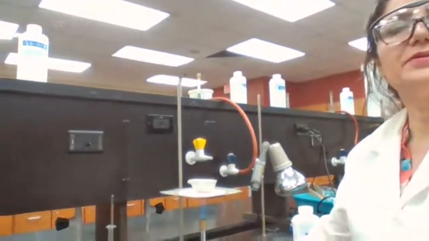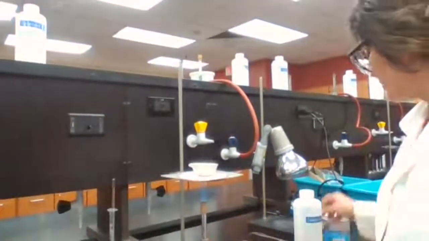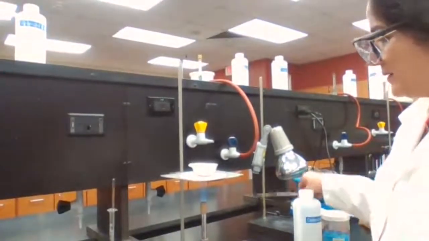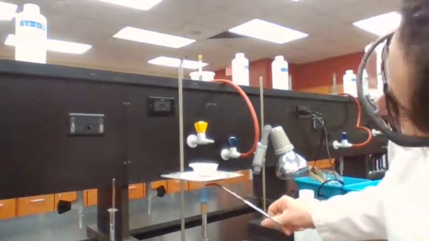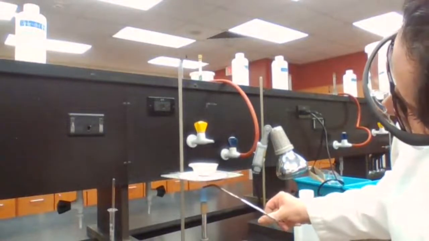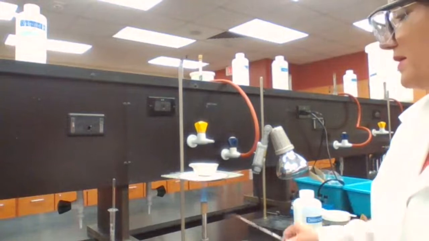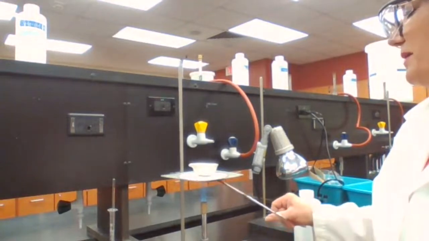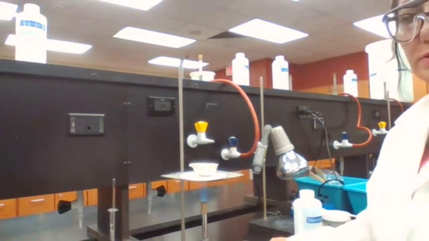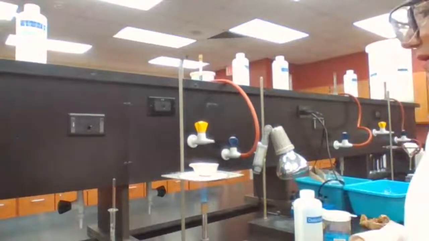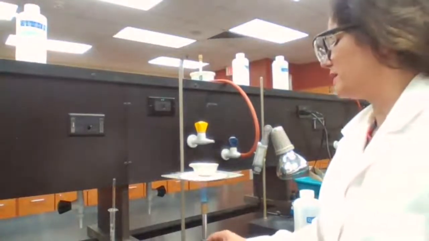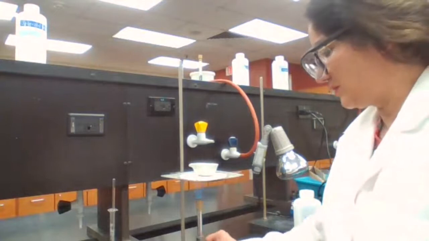The hottest part of the flame, since we have time, I'll show you some more techniques. The hottest part of the flame is the top of the inner cone right here. Top of the inner cone, that's the hottest part of the flame. If you go down or you go up, the temperature actually drops. The hottest part is the top of the inner cone.